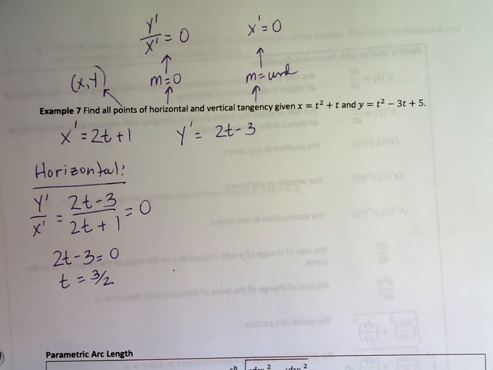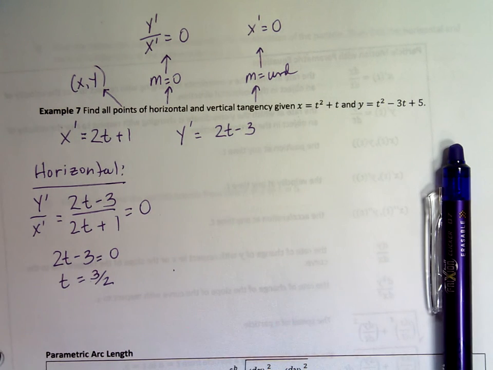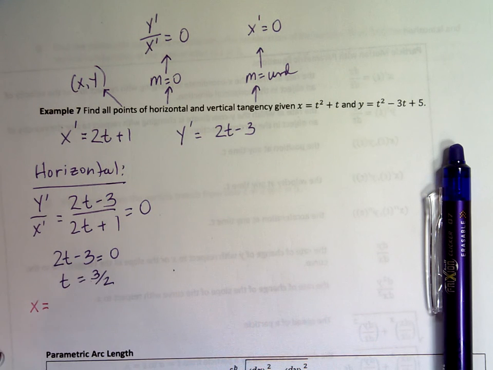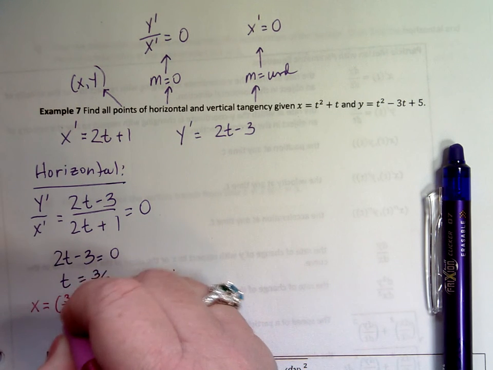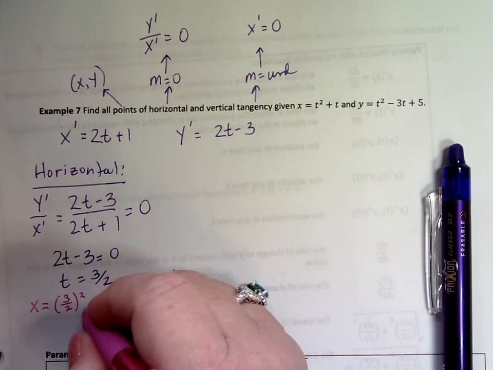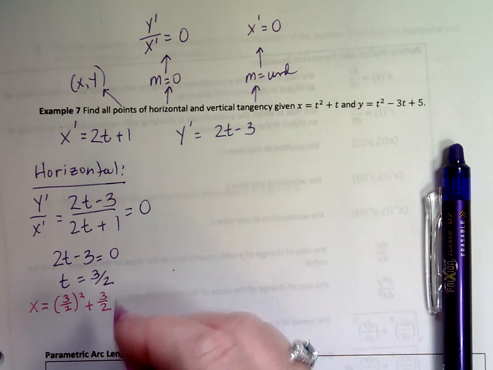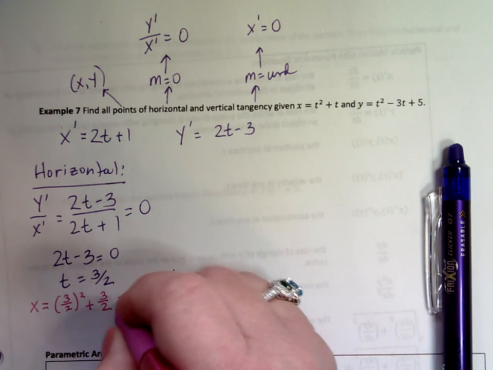So x equals t squared plus t, 3/2 squared plus 3/2. I'm just putting it right into that equation. And again, for the sake of time, I'm going to tell you that this comes out to 15/4.